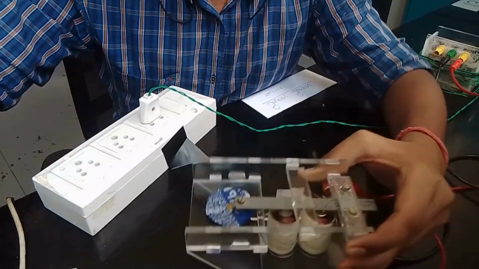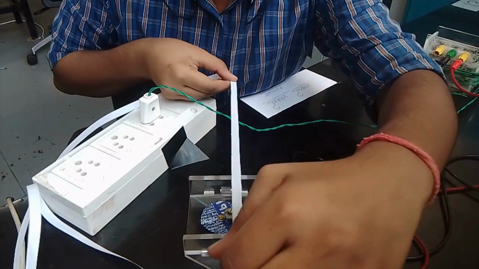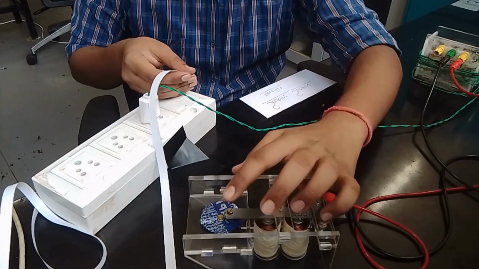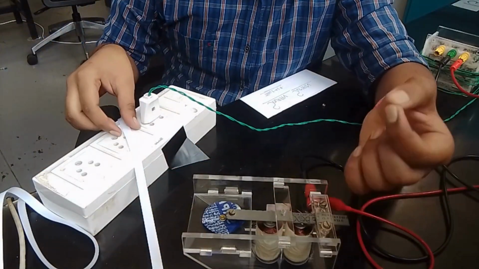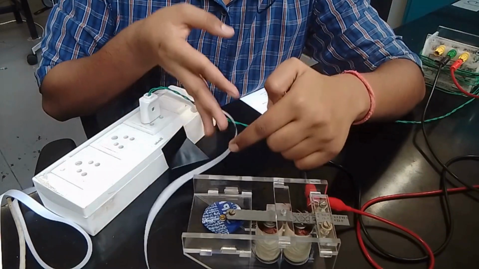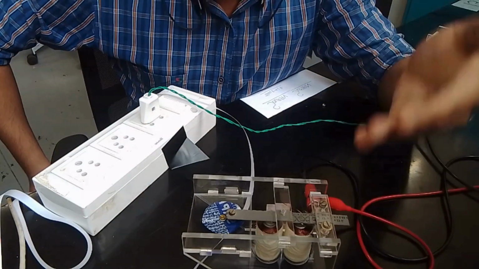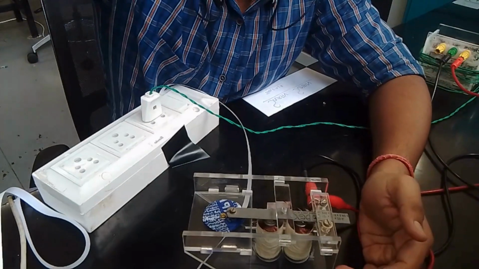So we are going to use this thin paper tape, which will be moving below this nut and the plate. Whenever it ticks, carbon from the carbon paper will make a mark on this paper tape, and by this we can study acceleration and various kinds of forward motion, linear motions.